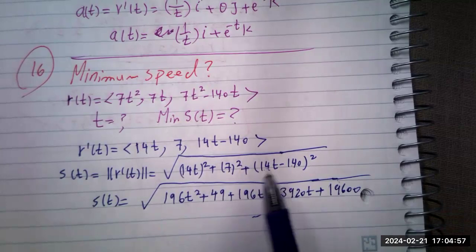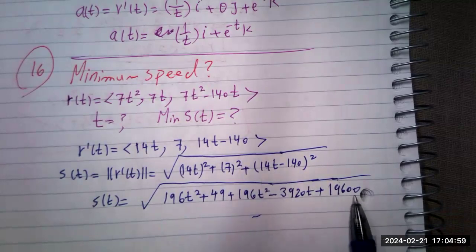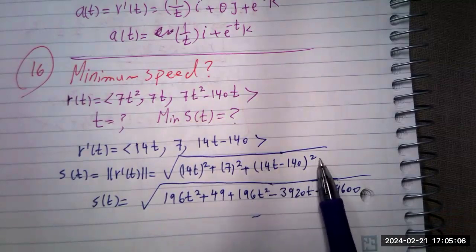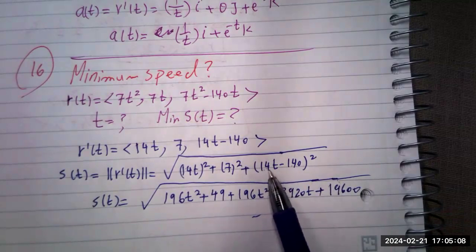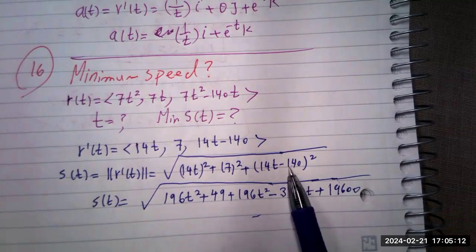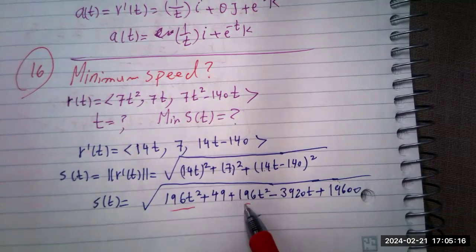Just make sure you square this. The result is going to be 3 terms, not just 2 terms. A square of the first, 196t squared. 2 times first times second, 2 times 14t times 140. That's the square of the second one. Okay, now we get the chance to simplify. You see, you have these two together.